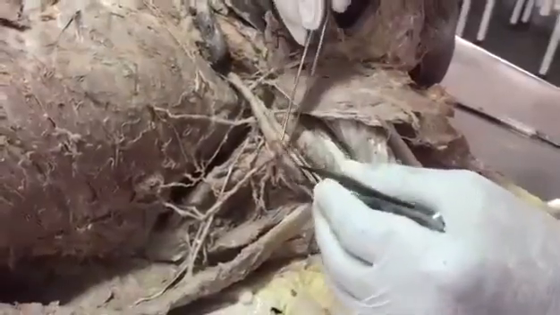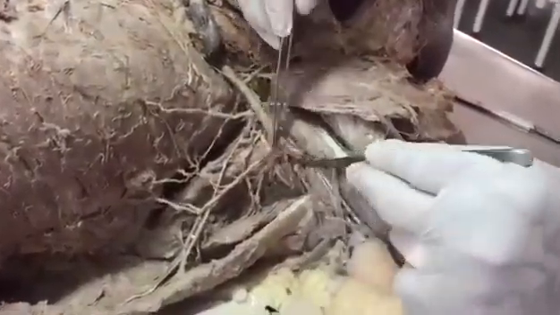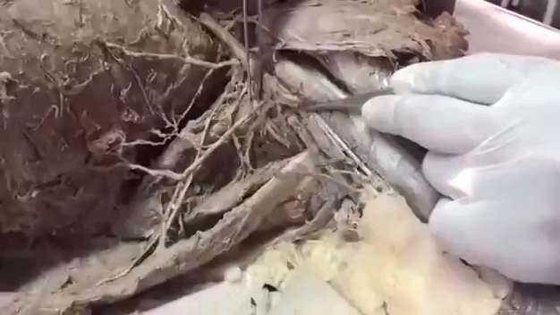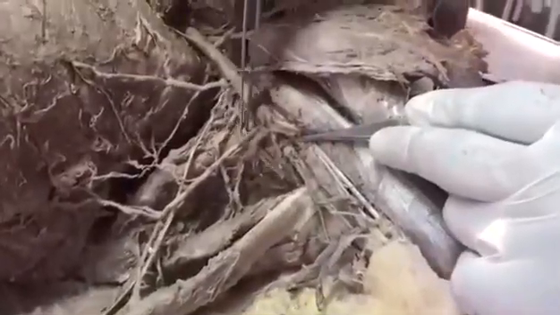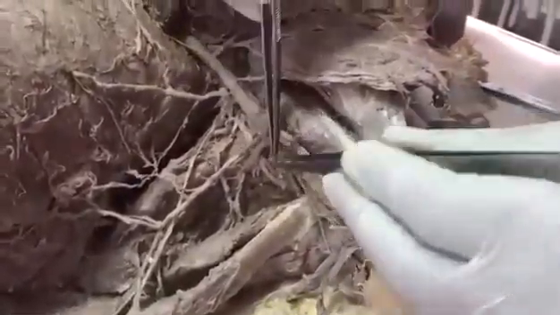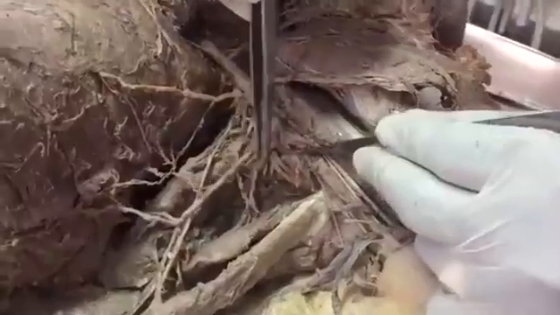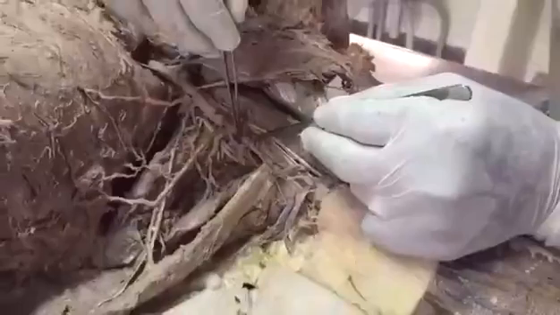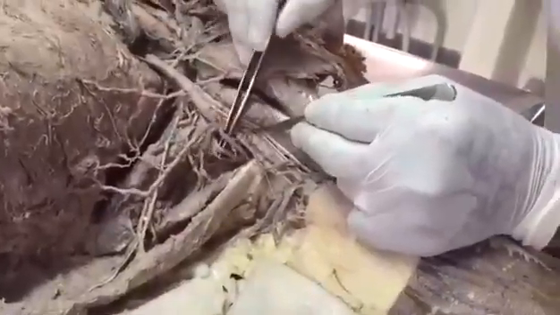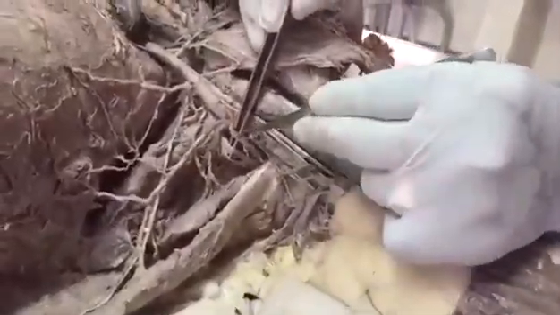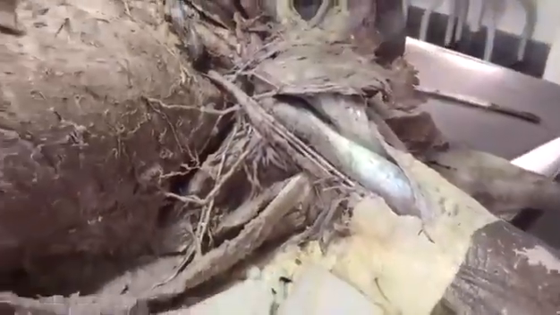Also along the posterior wall we can see the axillary artery and the axillary nerve. That nerve is accompanied by a branch from the axillary artery, the posterior circumflex humeral artery. So the axillary nerve and posterior circumflex humeral artery are the structures we can see along the posterior wall.